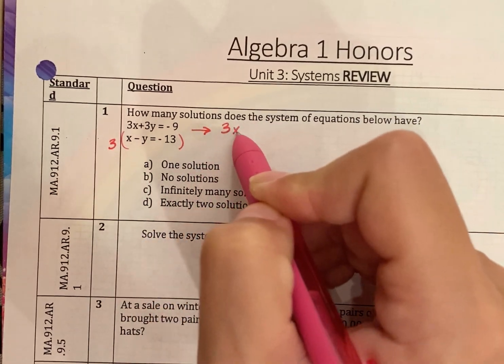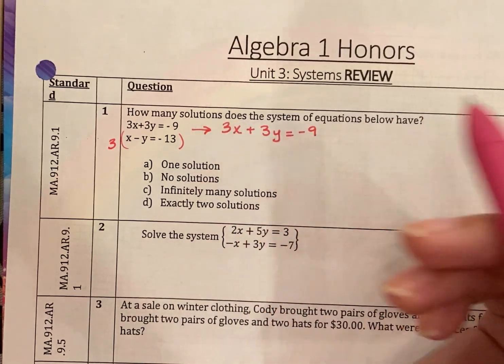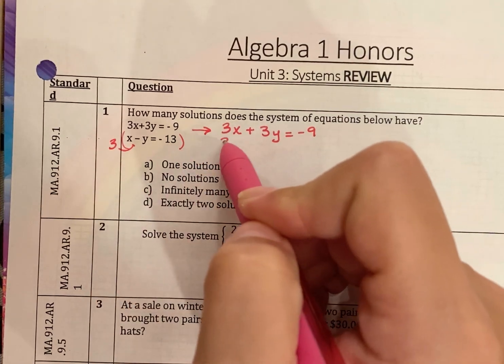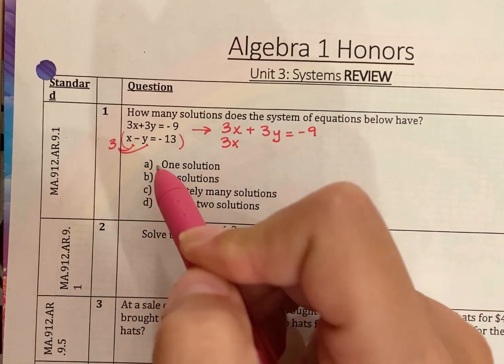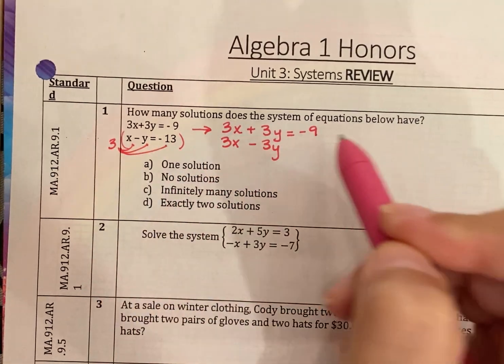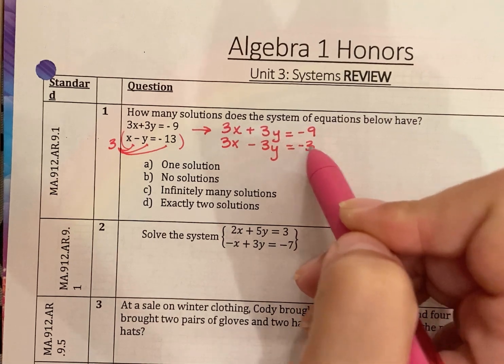So the top's going to stay the same, so I have 3x plus 3y equals -9. The bottom equation is going to become 3 times x, which makes 3x, 3 times -y, which makes -3y, and 3 times -13, which is going to make -39.